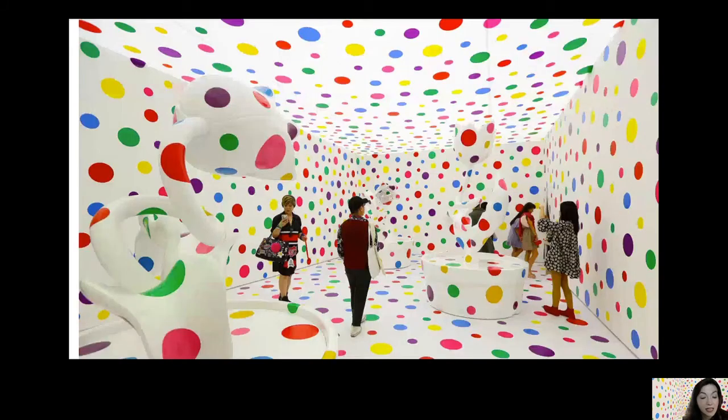And here is another. This is from the Yayoi Kusama Museum in Japan. This looks like the background that you see behind me today. And I like how she has all of the different color dots arranged with larger sizes of polka dots as well.